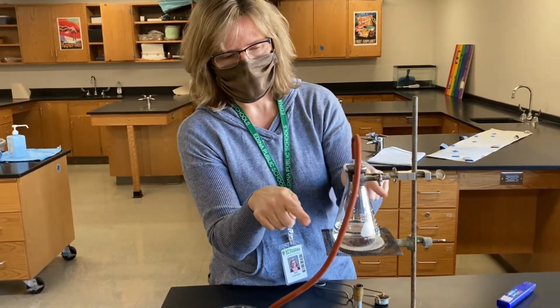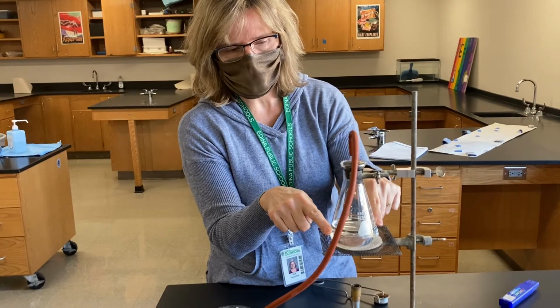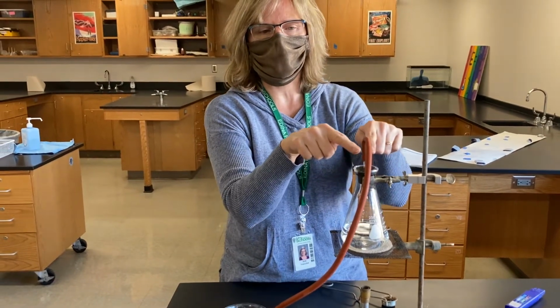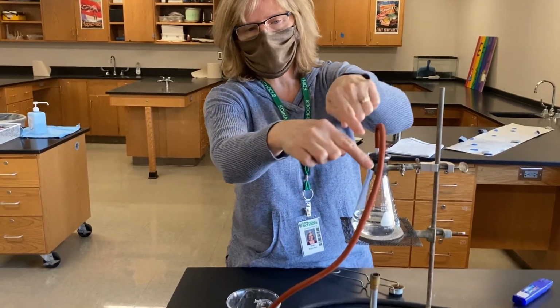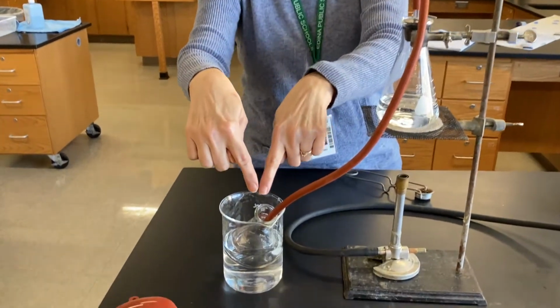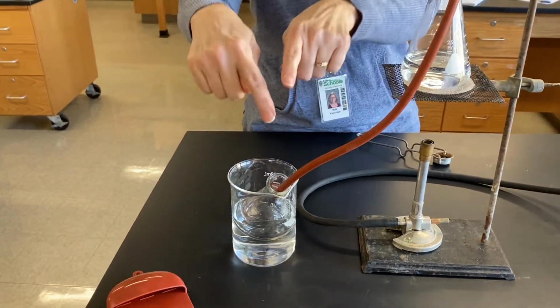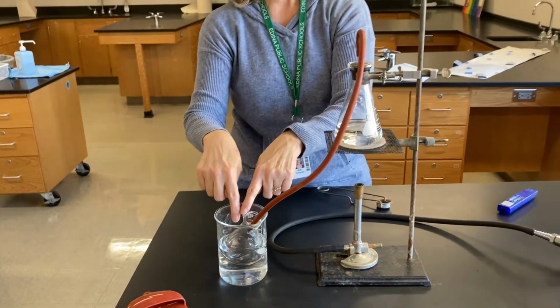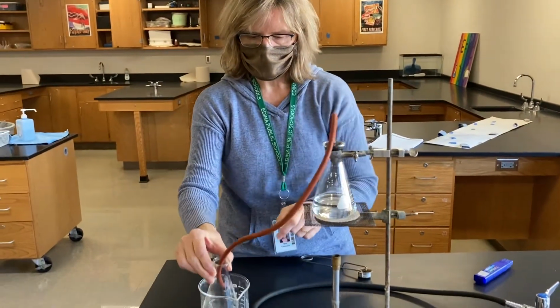So we've got liquid water here that will boil, evaporate, turn to gas. The gas will go through the tube, and then as it gets into this area, it goes from gas back into liquid. And then this is the water that we'll eventually measure.